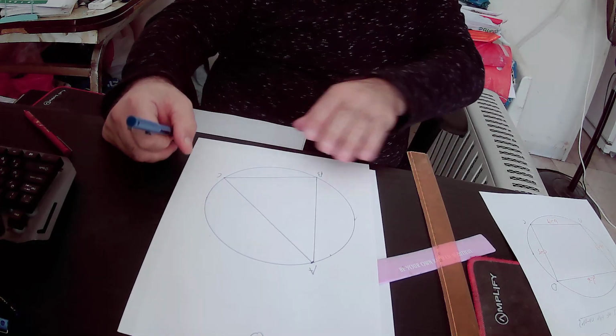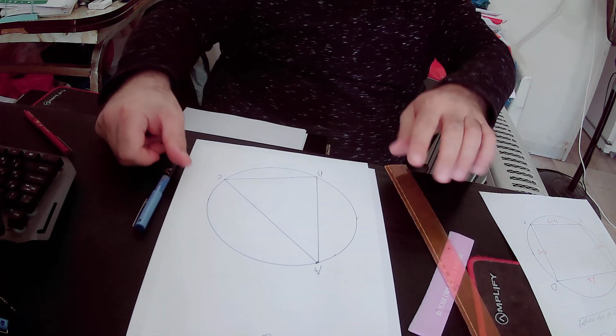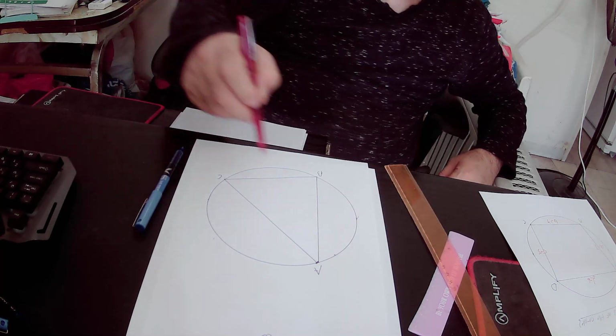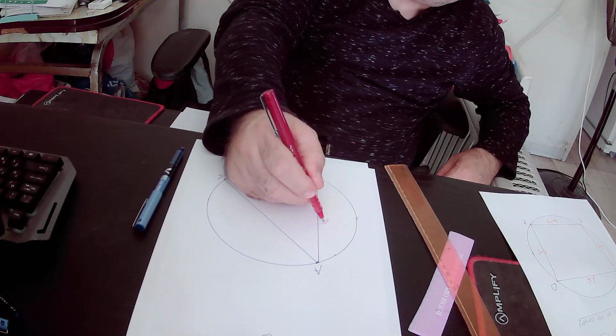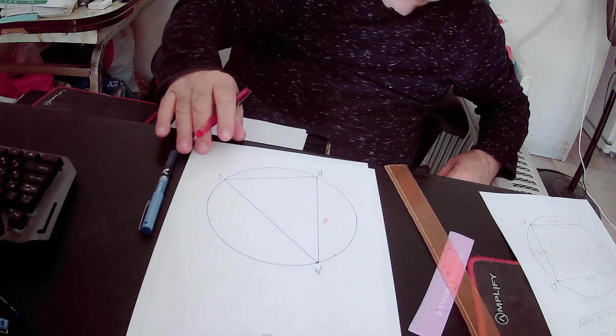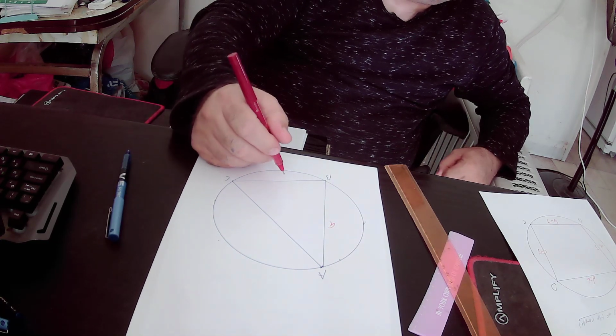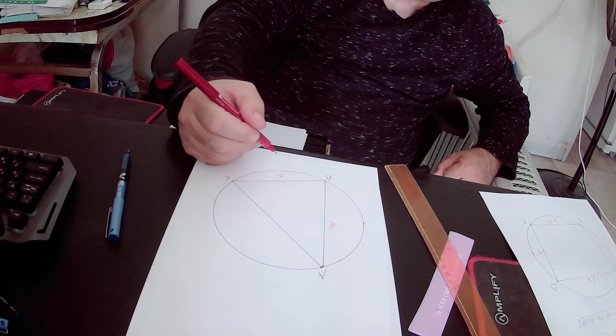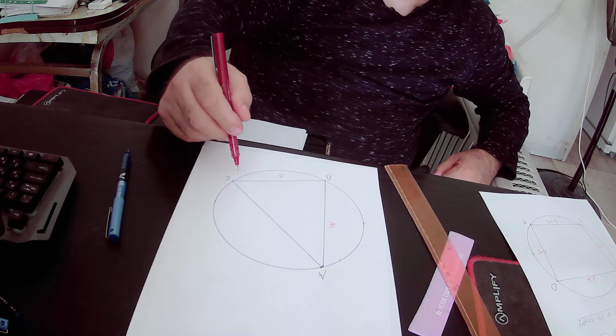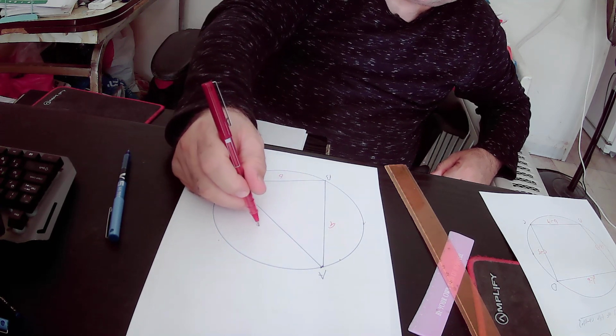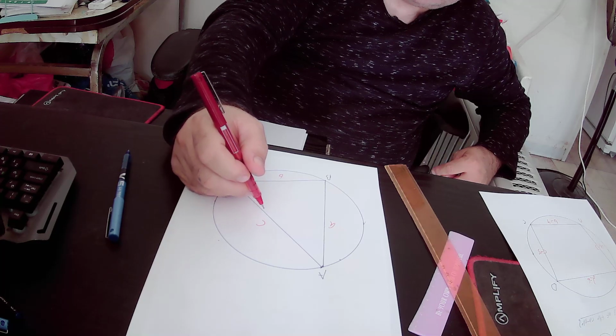We know that side AB of this triangle ABC equals A units in its size. Side BC equals B units, and side AC equals C units in its size.